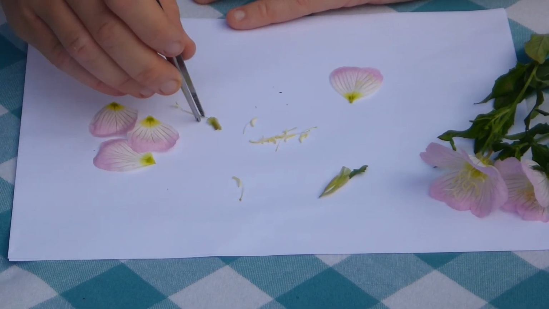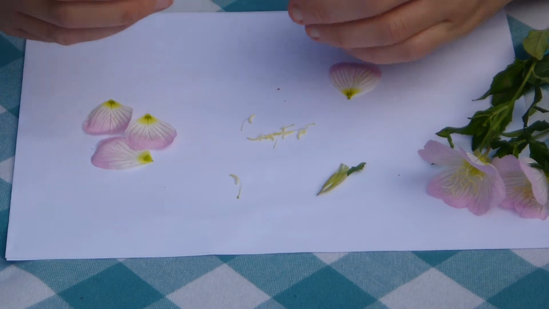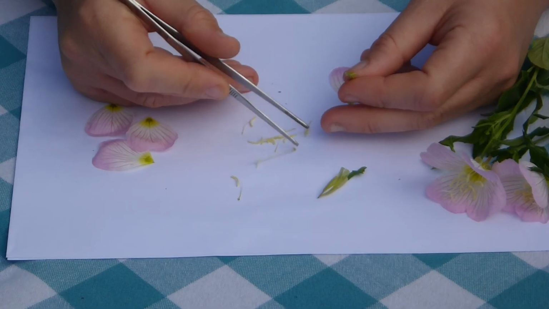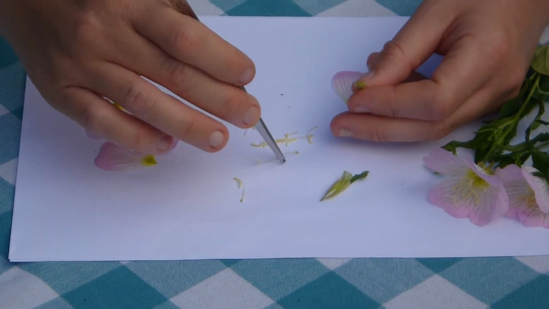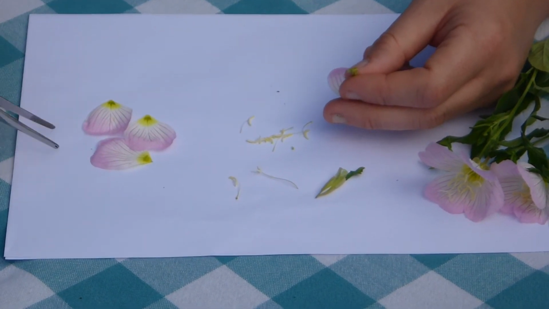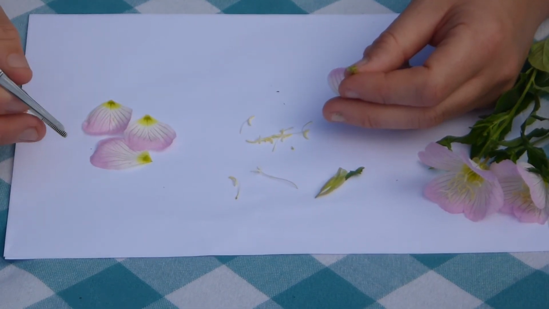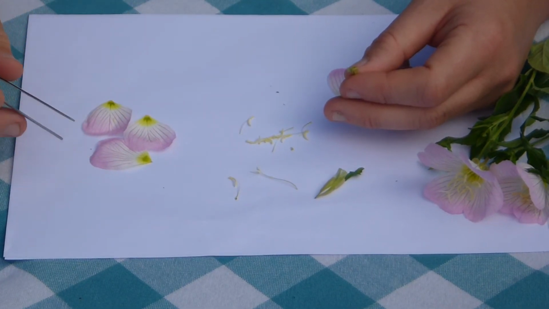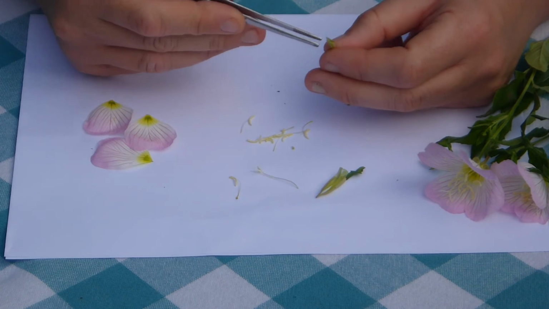Now we've done our filaments, our anthers, and our petals. Now we're going to do our pistil. Now remember, the pistil, that's the female part of the flower, and it's really sticky because that's what the pollen sticks to. And so when that pollen sticks to the pistil, it ultimately fertilizes the plant and produces seeds down in the ovaries.